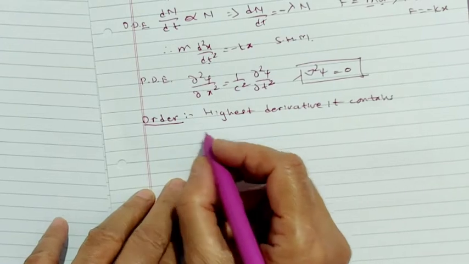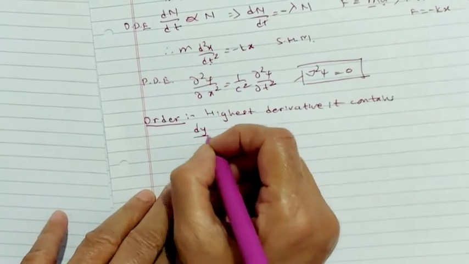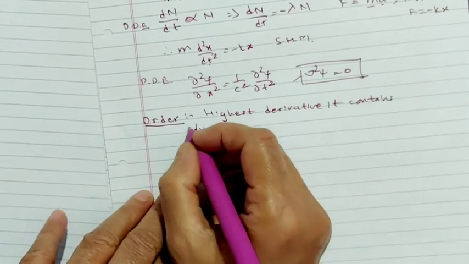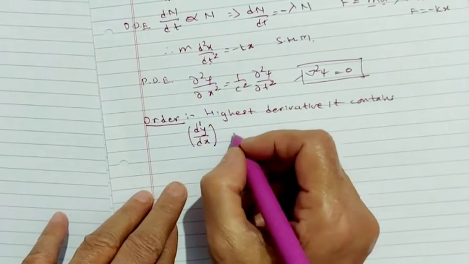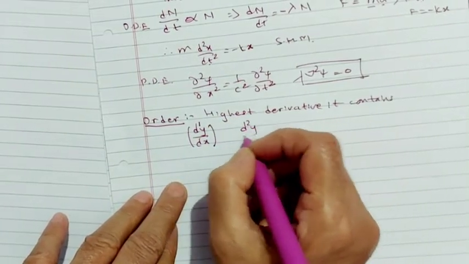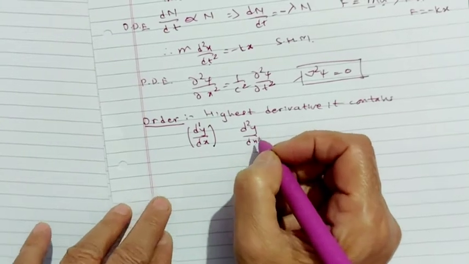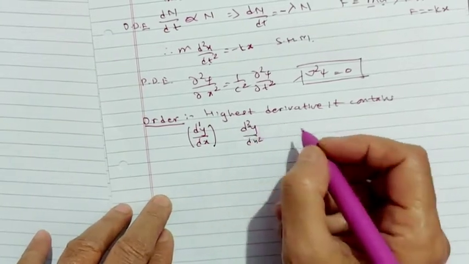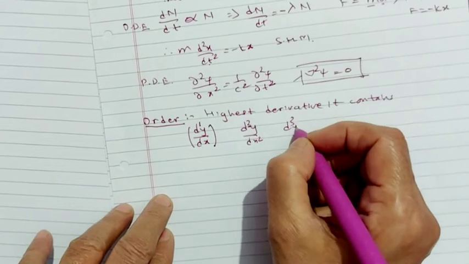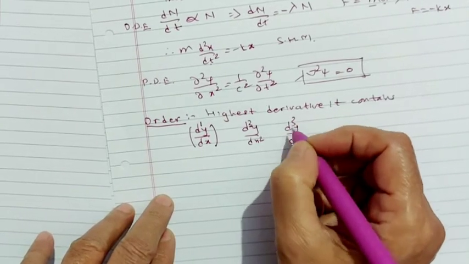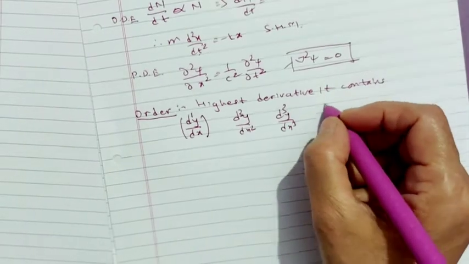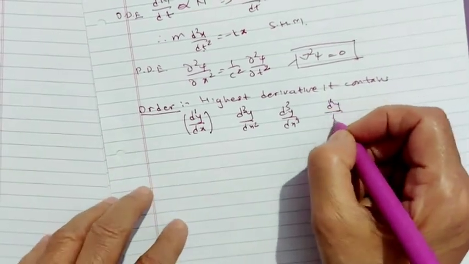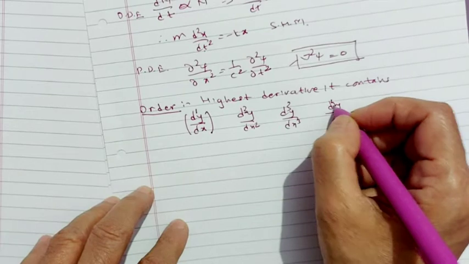If the equation contains dy by dx, it will be first order, correct? If I say d2y by dx square, this is the second order differential equation. When I say d cube y by dx cubed, it will be third order, and so on. If I say d4y by dx raised to 4, this is the fourth order.